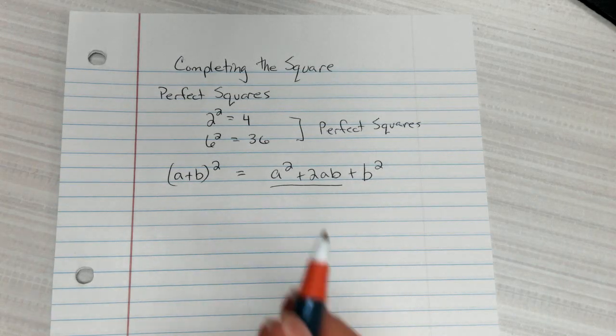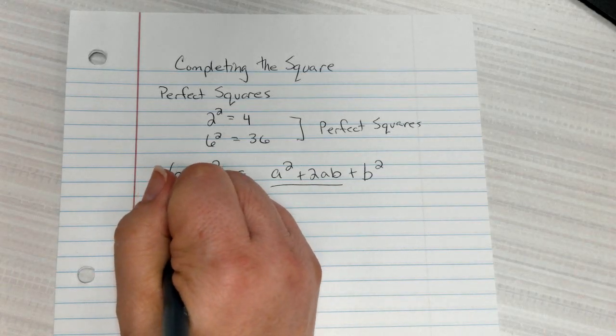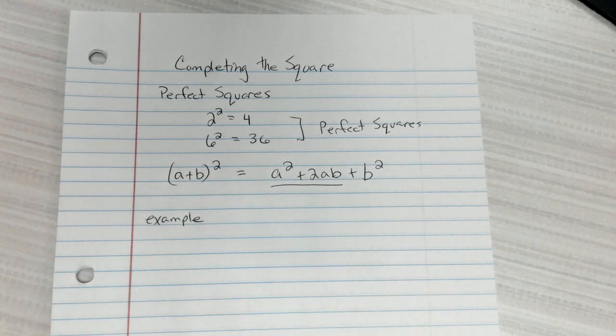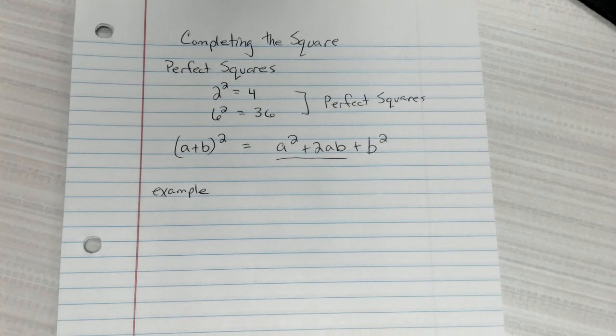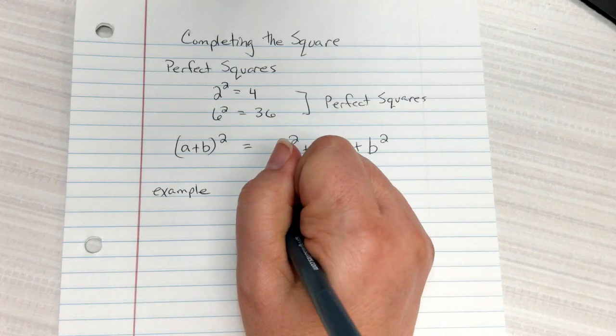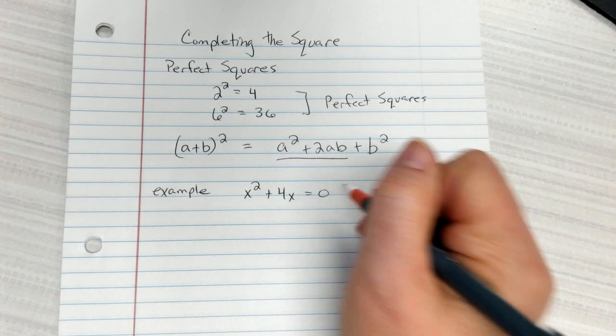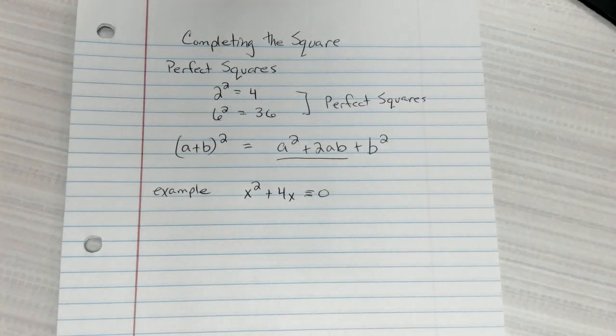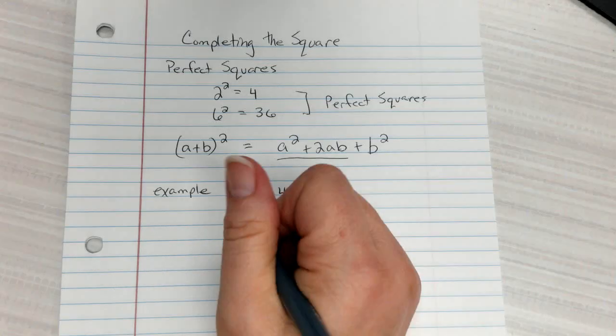So for example, and I want to just stick with equations because that's pretty much all the applications that we're going to do. If I have x squared plus 4x equals 0, and I want to complete the square here, the first thing that I want to do is I'm going to half this linear term.